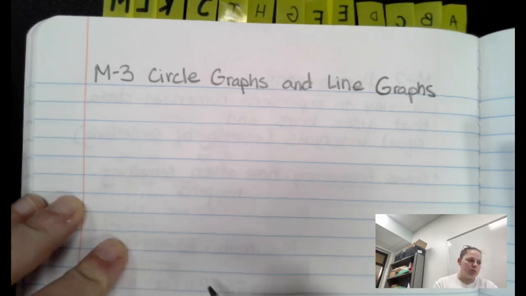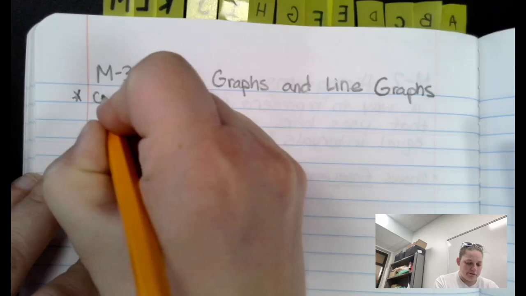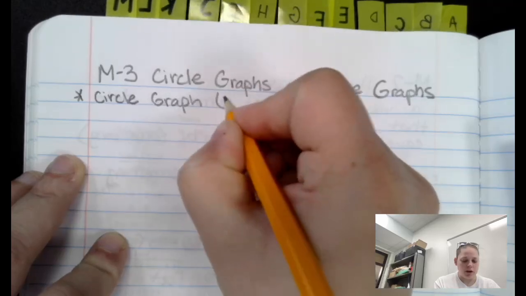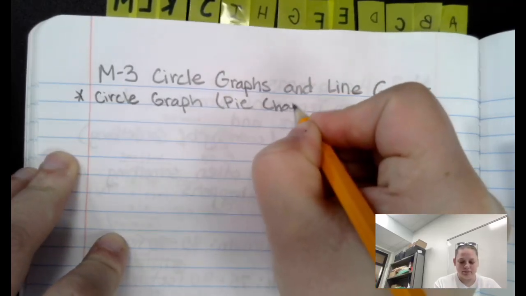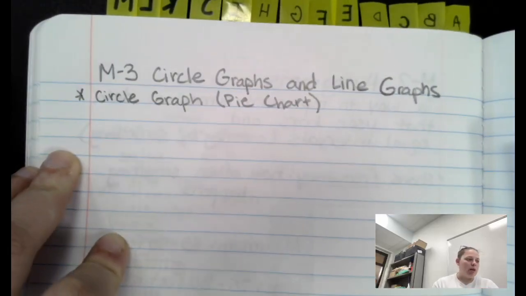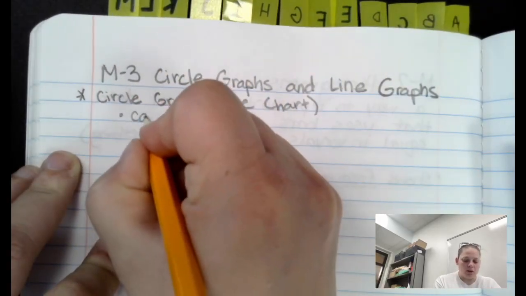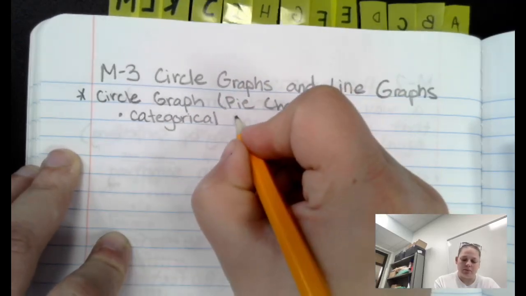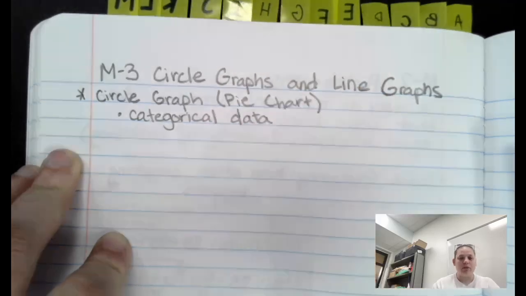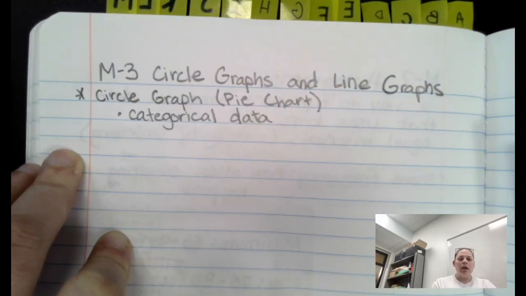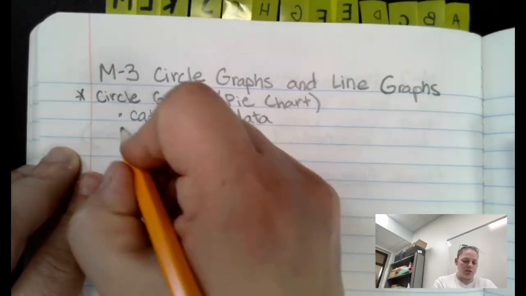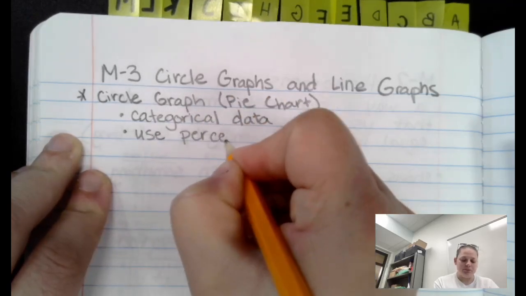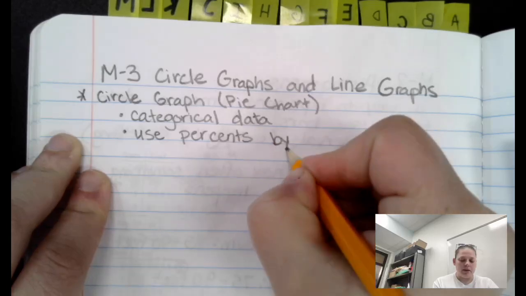Okay, so remember, the first thing that we're going to do is a circle graph, which some people might call a pie chart. Okay, and we use a circle graph when we're working with categorical data. Remember, categorical data means that our answers are like words, names, things. And the big thing with a circle graph is we're going to be using percents, by comparing the part to the whole.